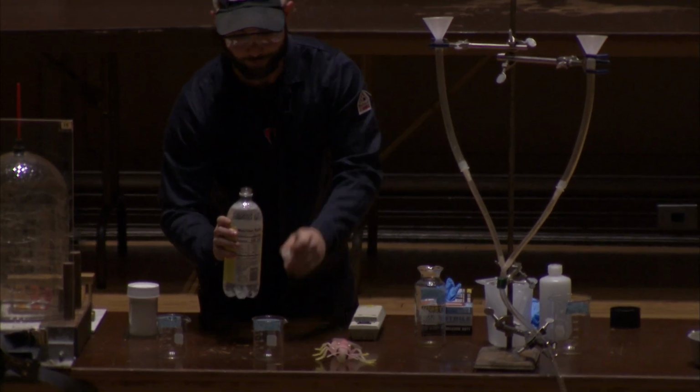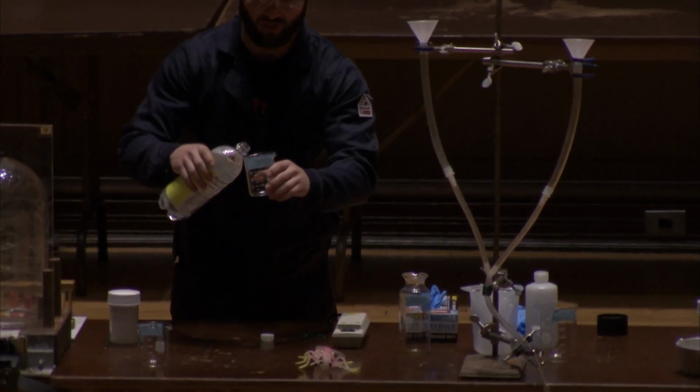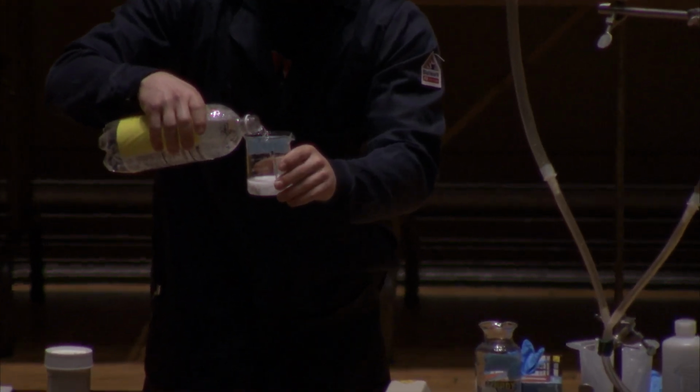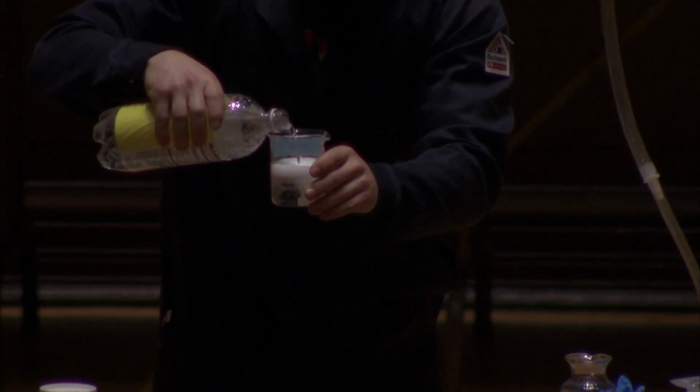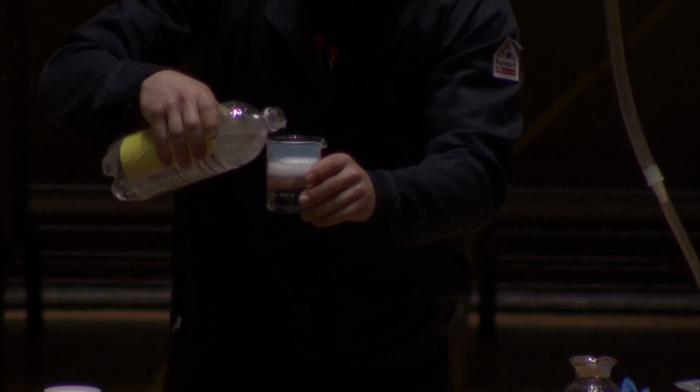What I'm going to do is pour this into two beakers side by side, and I'm going to add salt to one of them.